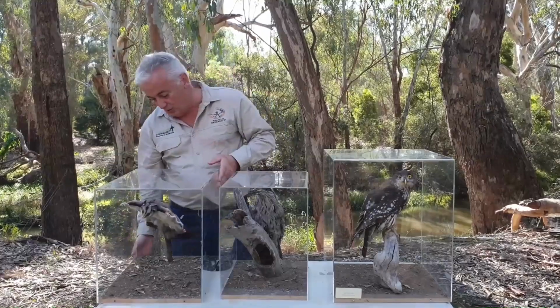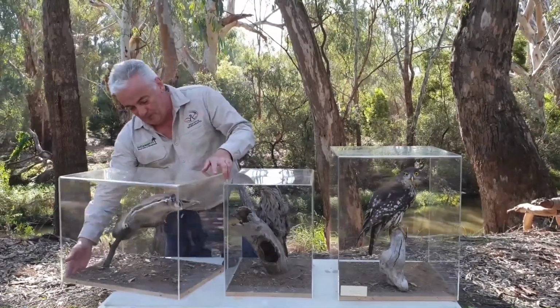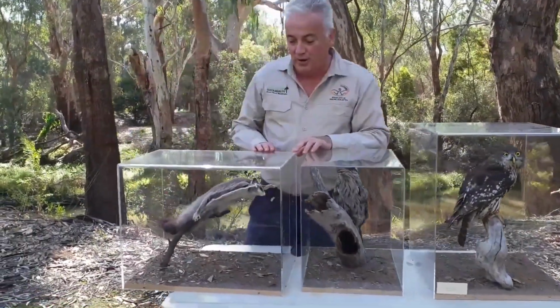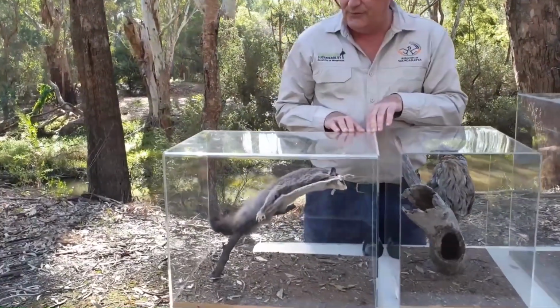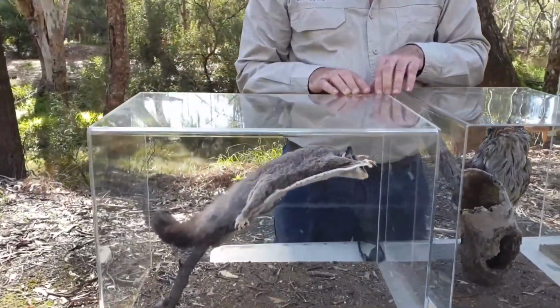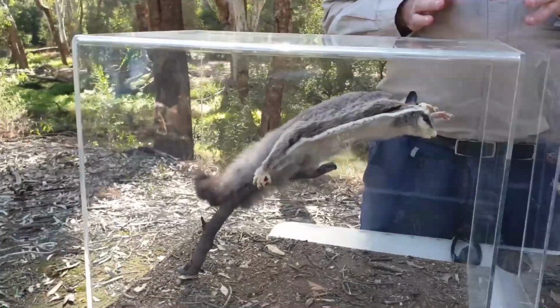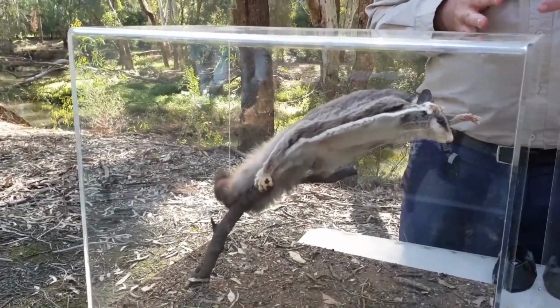The first animal I'll talk about is the Squirrel Glider. This is a little marsupial glider. They live in tree hollows and they're arboreal, which means they don't like to come to the ground. They need really big trees and big hollows to survive.